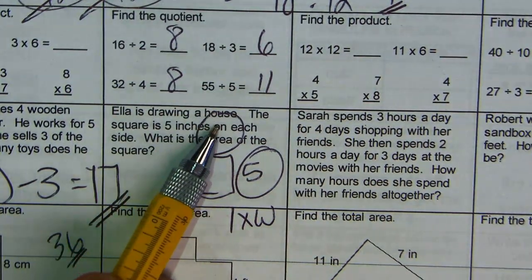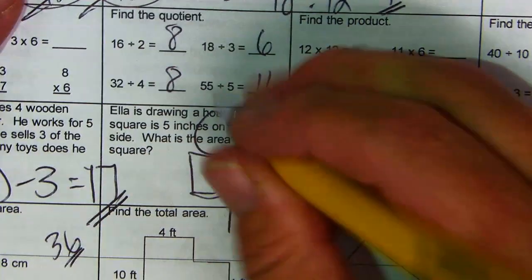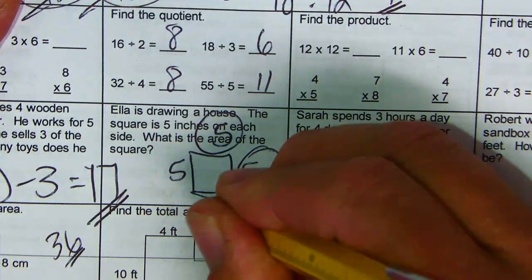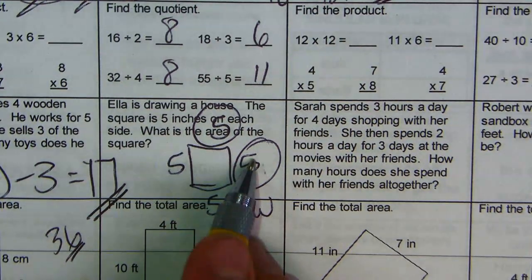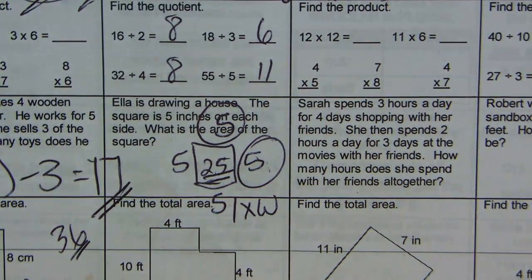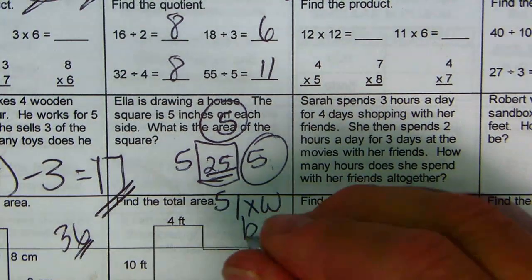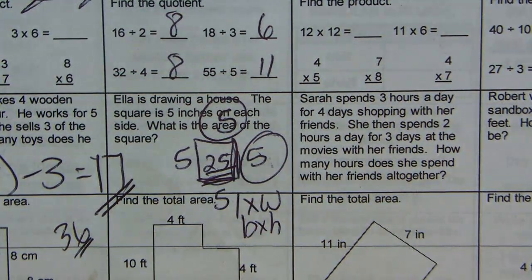The problem is you don't know what this other side is. So what you do need to know is that a square, all the sides are the same on a square. So you know all the sides are the same because it's a square. Once you know 2 of the sides, 5 times 5 is 25. Final answer. Length times width. Or base times height. You want to multiply 2 of the sides, the base and the height, or the length and the width.